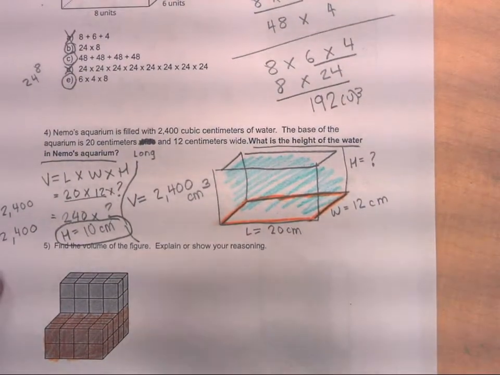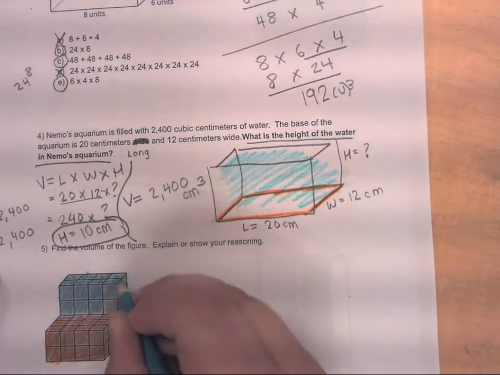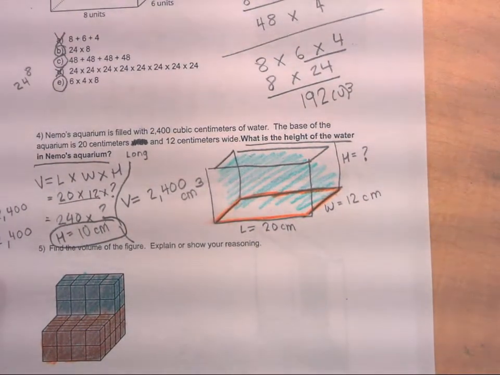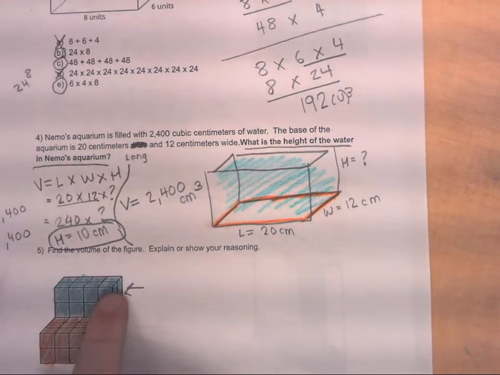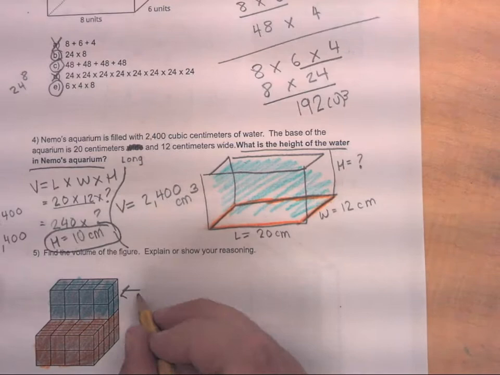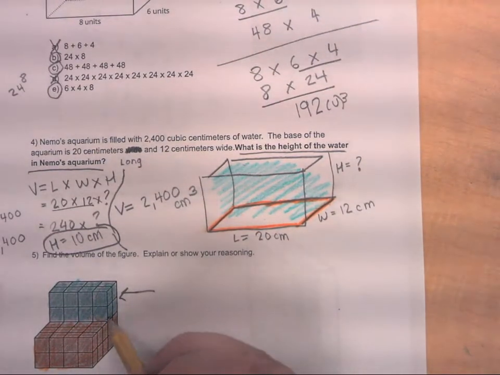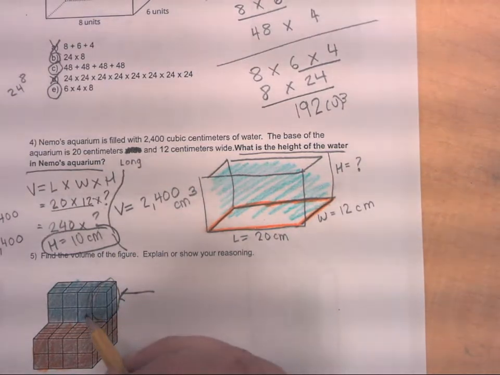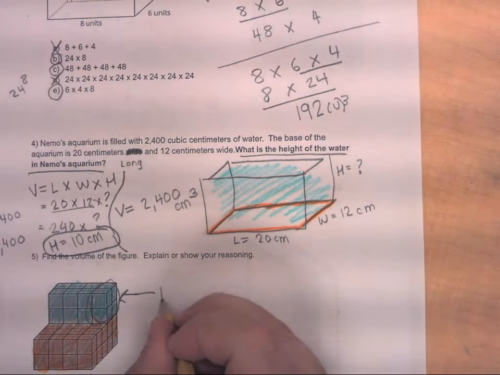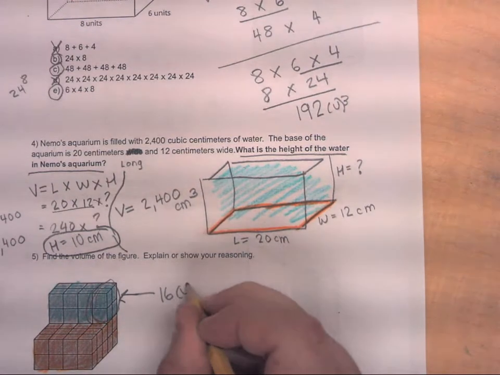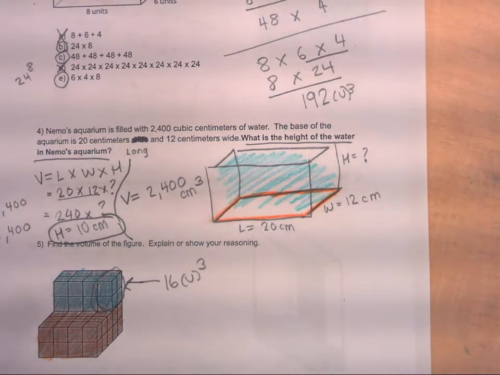And again, students may see it differently, and that's fine as long as they can determine the correct volume. In this aquamarine colored prism, I see there is a layer of 4 here, and then there are 4 layers of 4. So the aquamarine prism has a volume of 16 cubic units.